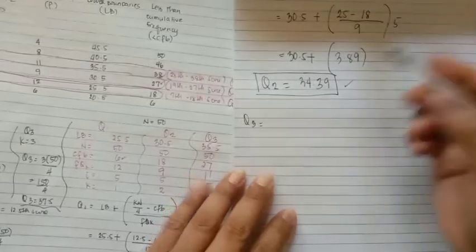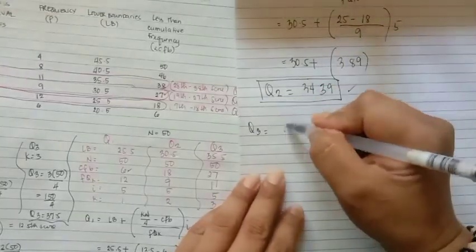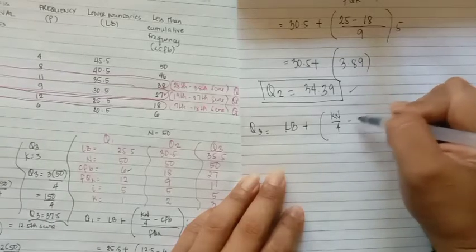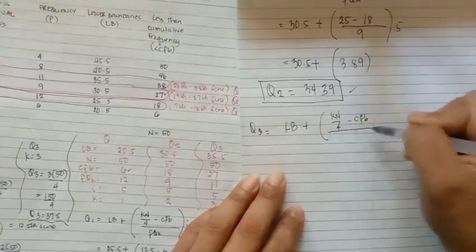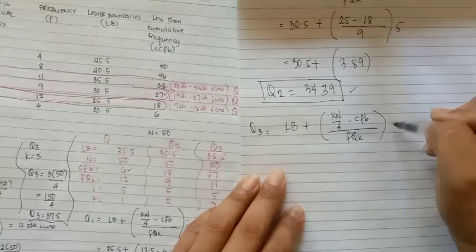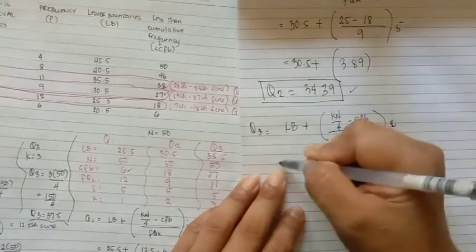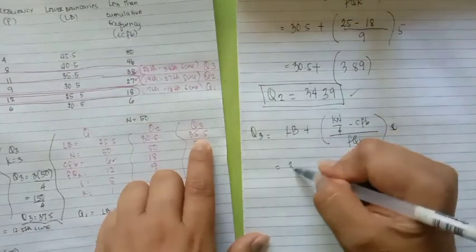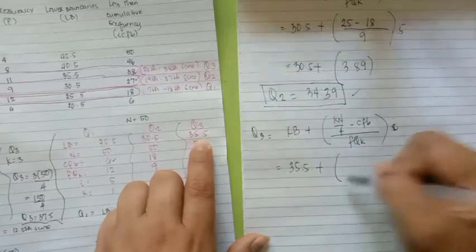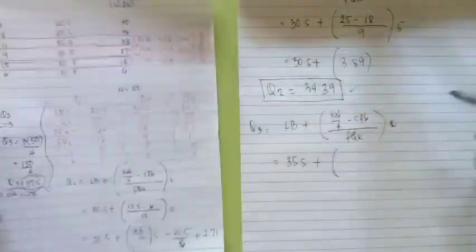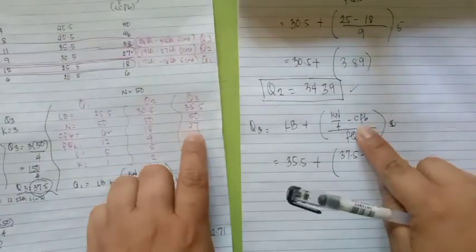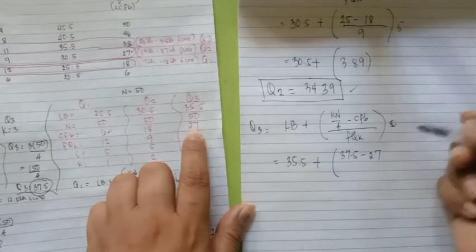So, for quartile 3, same formula pa rin: lower boundary plus Kn over 4 minus less than cumulative frequency over the actual frequency times the class interval. So, the lower boundary is 35.5 plus yung Kn over 4, yung na-solve natin kanina na 37.5, and then the less than cumulative frequency is 27.